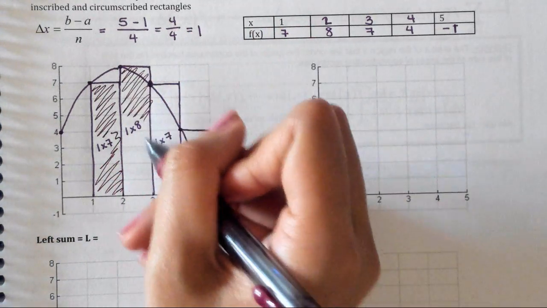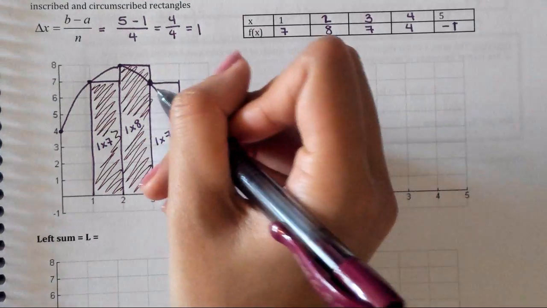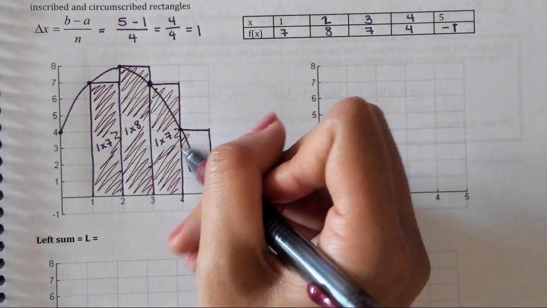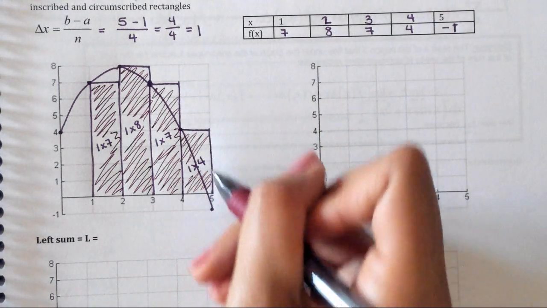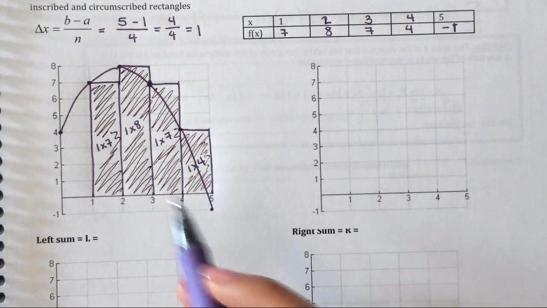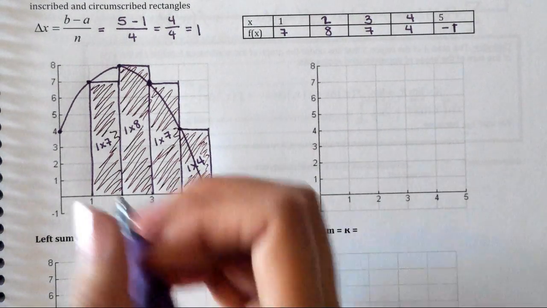Which is a little bit more than what we want. Probably if I did smaller rectangles, I'd get a more accurate area approximation. But for now, that's what we're going to have.